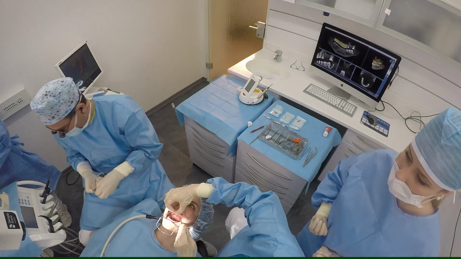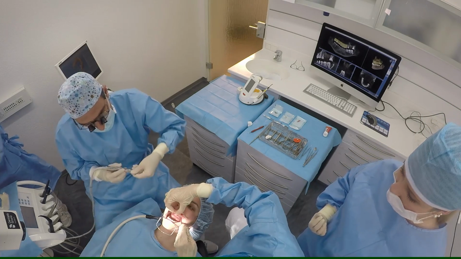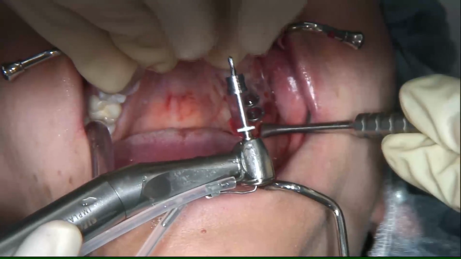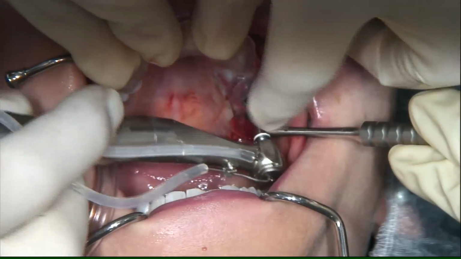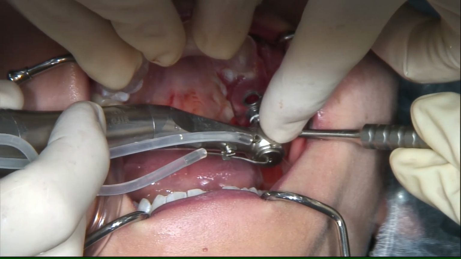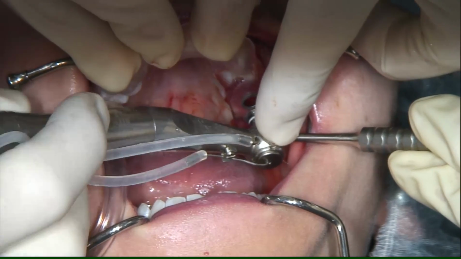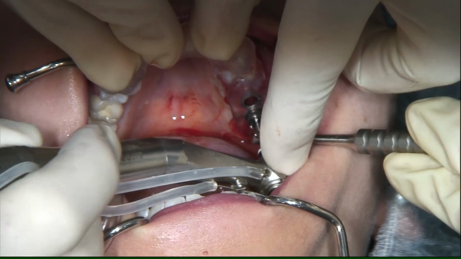laser and the Galileos implant software. So again, the pilot drill. In the background you saw the Zero laser blue.